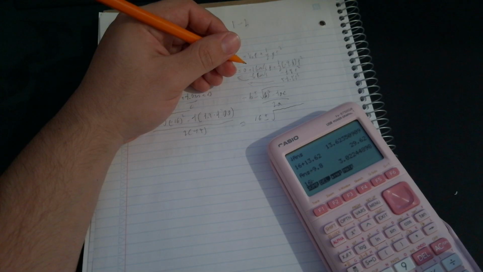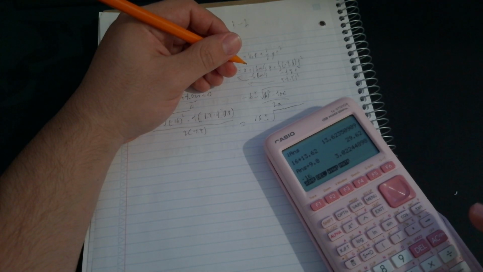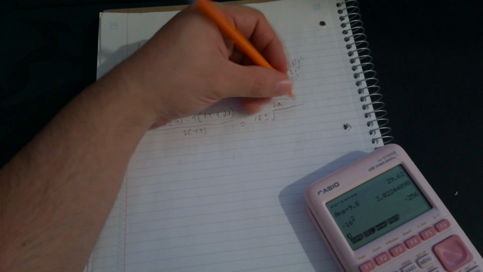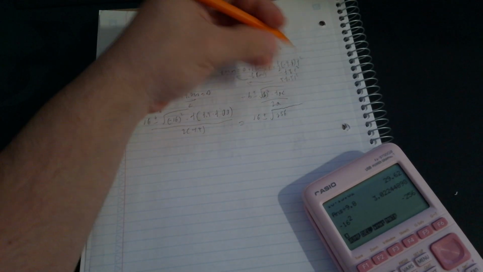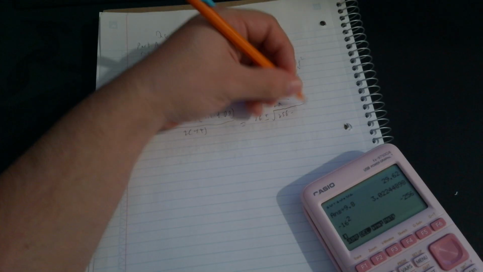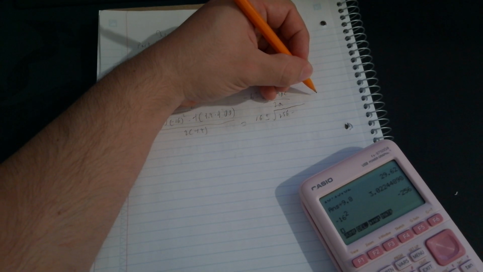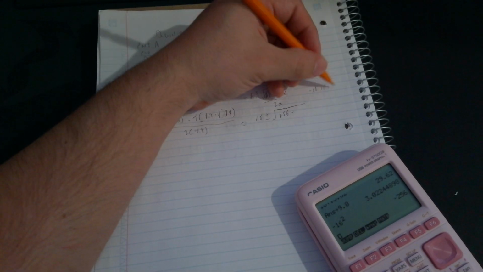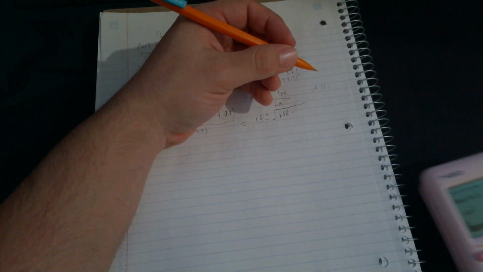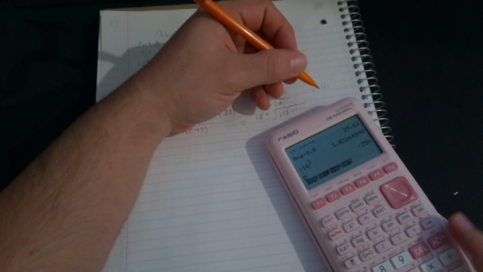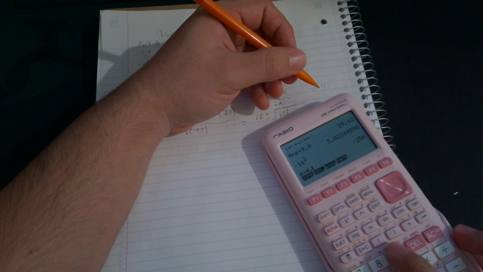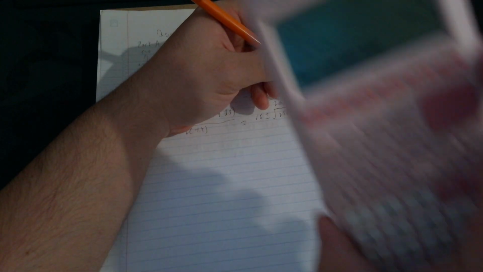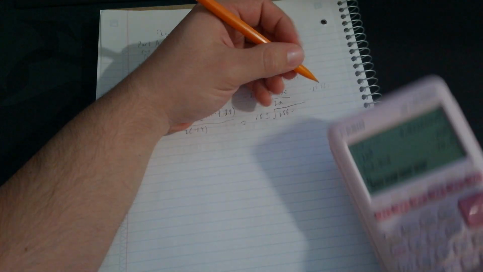Negative 16 squared gives us 256, since a negative squared is always positive. Minus 4 times 4.9 times 4, which is equal to 78.4.